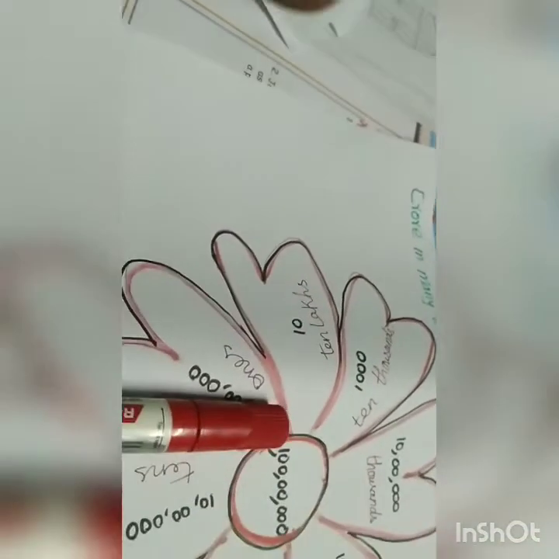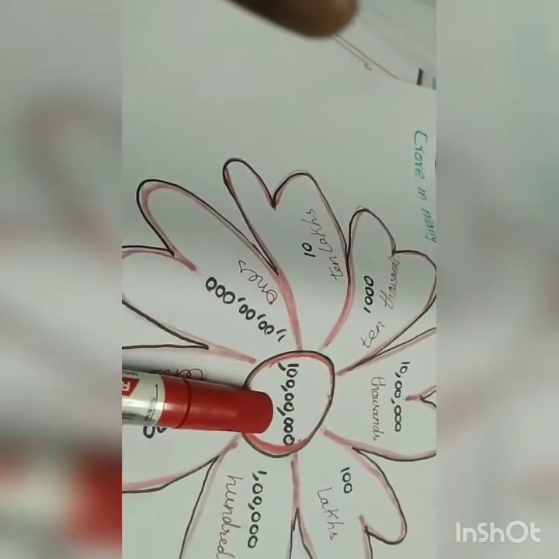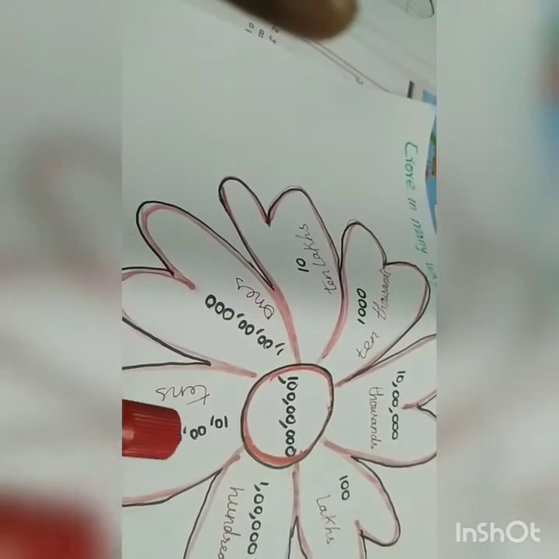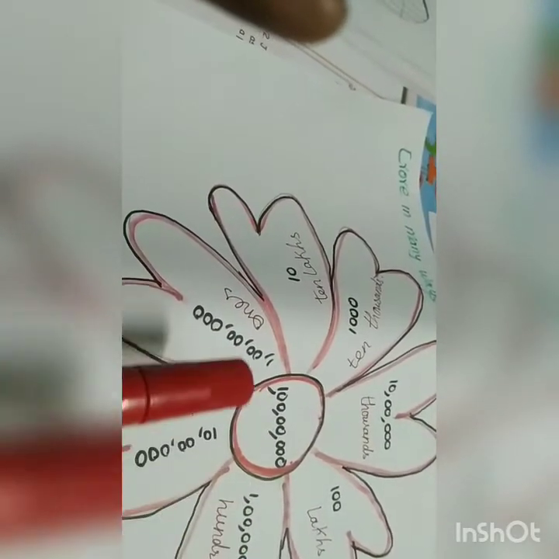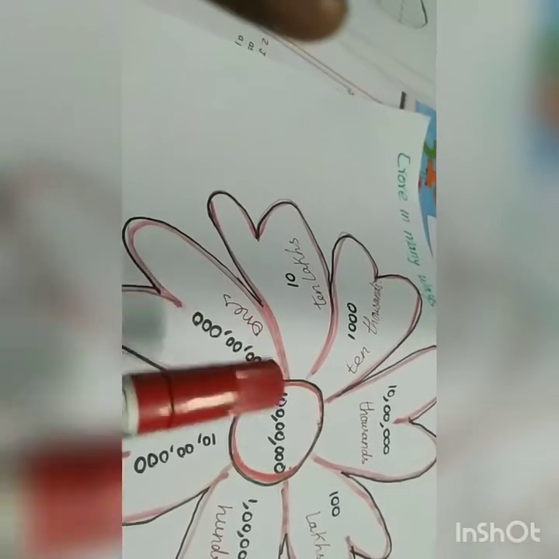Just to watch this. Again, for crores I have given many ways. See the crores. See how many zeros are there? 7 zeros are there. So how many ways it can be written? So I am first starting with ones. You will get ones.